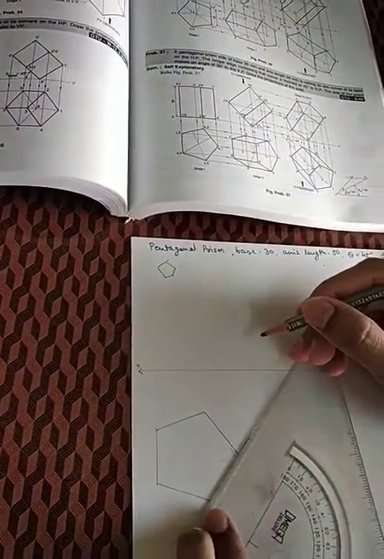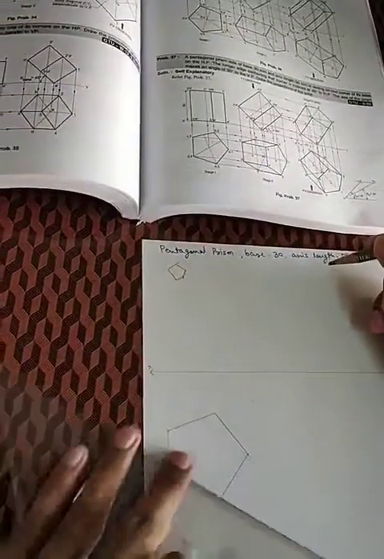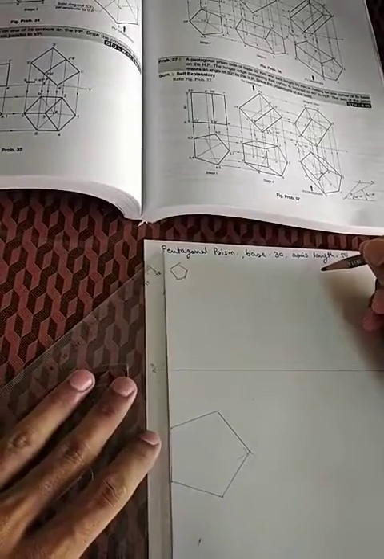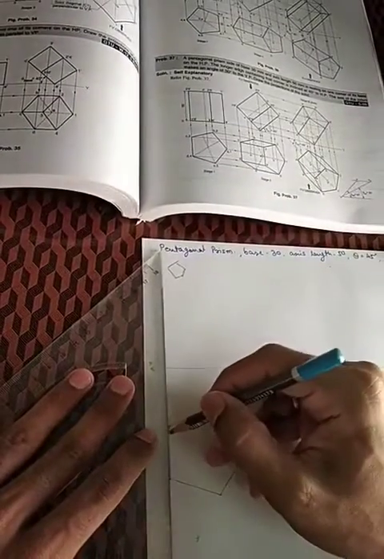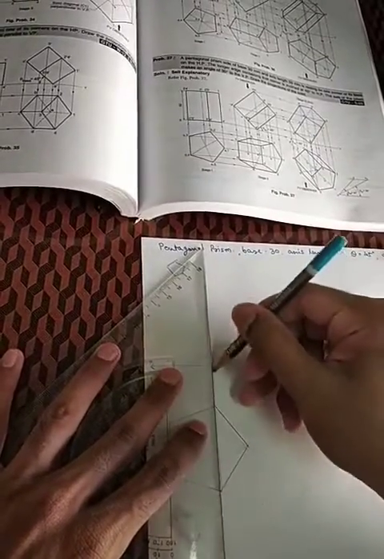Now this is a pentagonal prism, so your front view will be a rectangle. If it is a pentagonal pyramid, your front view will be a triangle. Take projections from each and every point.